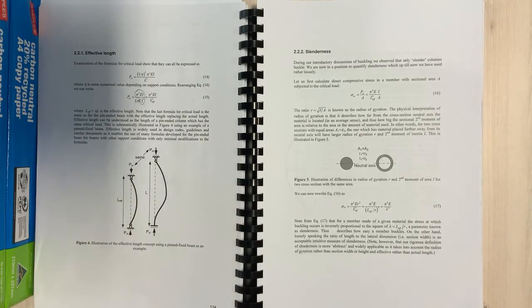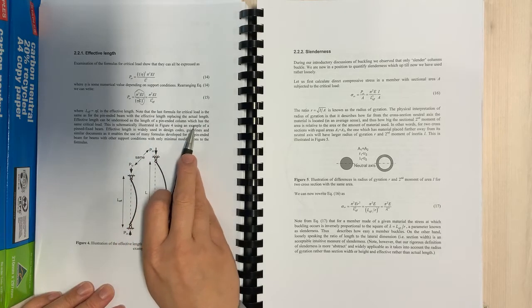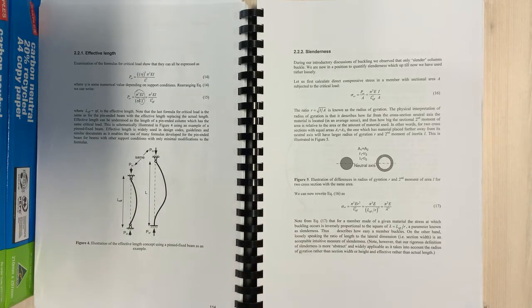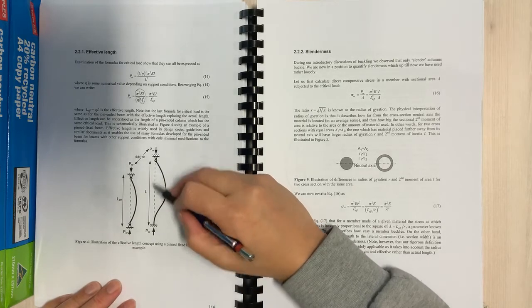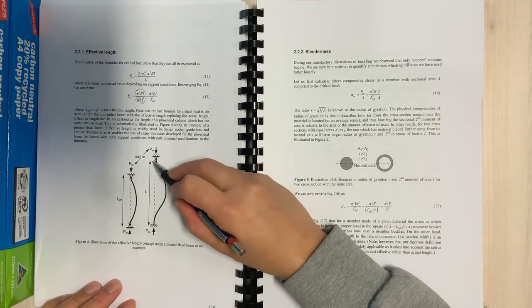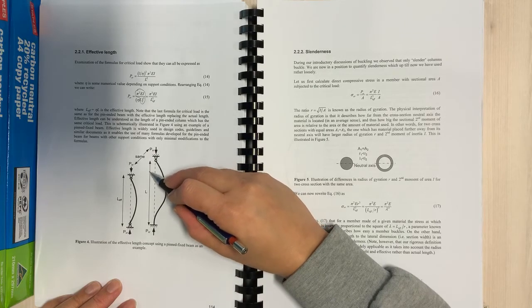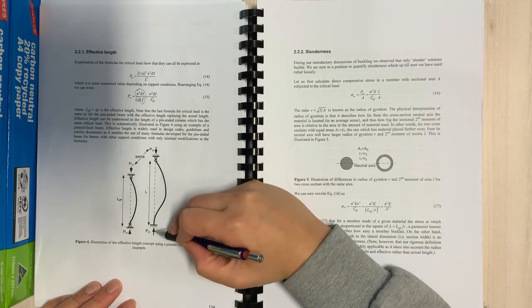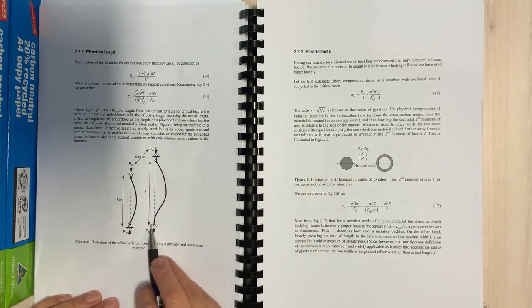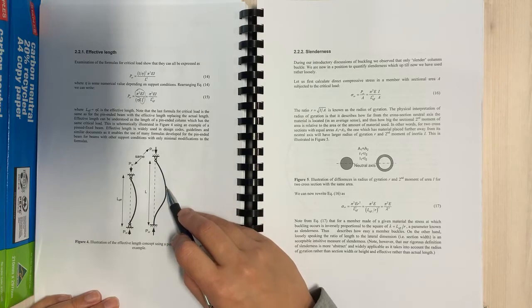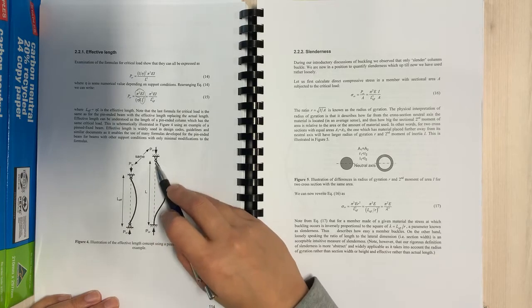So that's what I explained at the start of the lecture. And the effective length can be understood as the length of a pin-ended column which has the same critical load. And this is now shown in this example here. So here we're saying if we had this support condition, where that is the total length of the beam column, because the boundary conditions are fixed and pin, we would say that the effective length is 0.7 of the actual length.